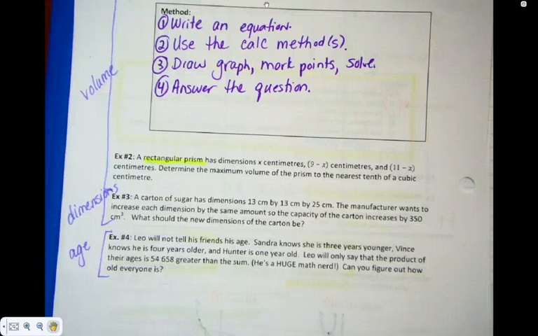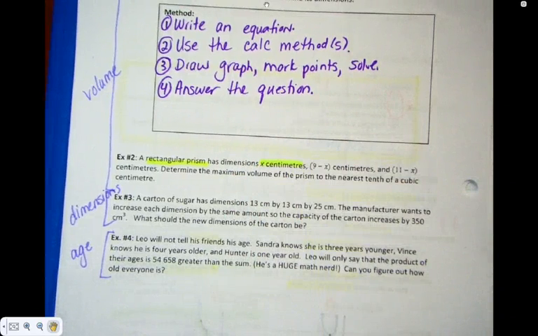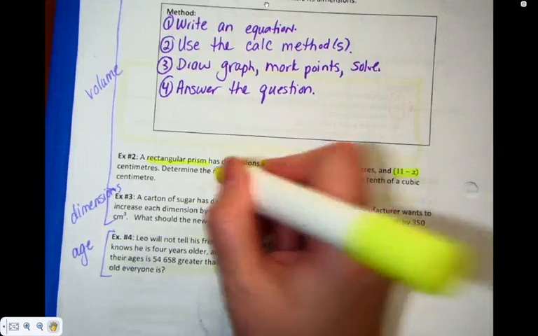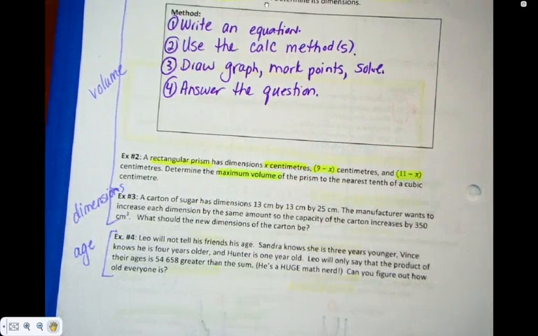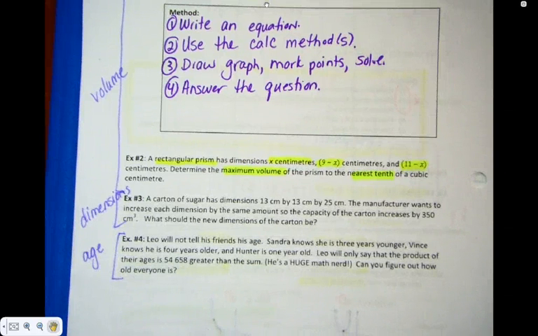What else? X centimeters. 9 minus x. 11 minus x. What's the difference between example 1 and example 2? So they look the same: rectangular prism, a bunch of x's. What's the difference between 1 and 2?